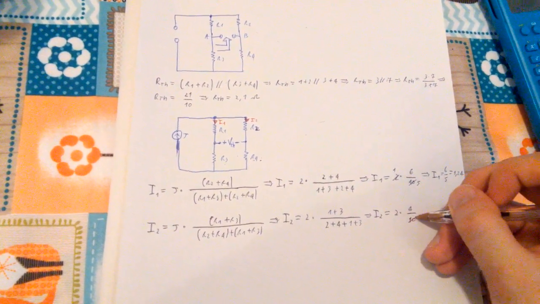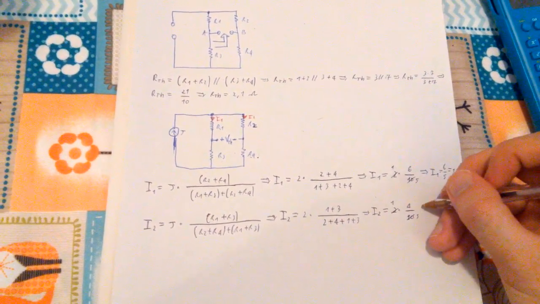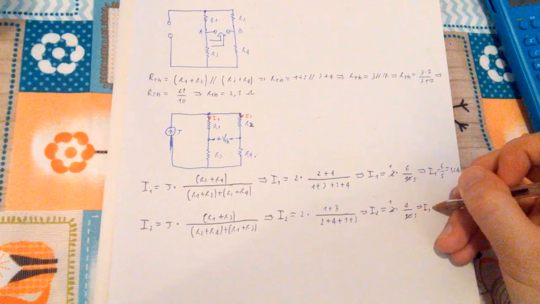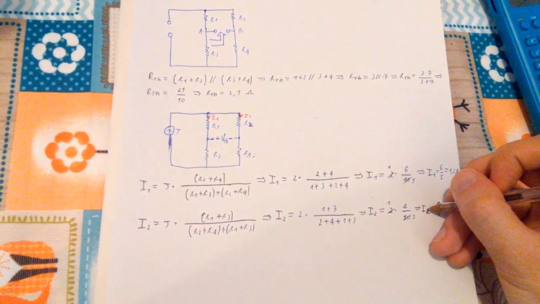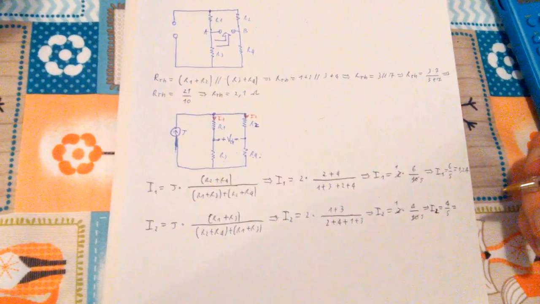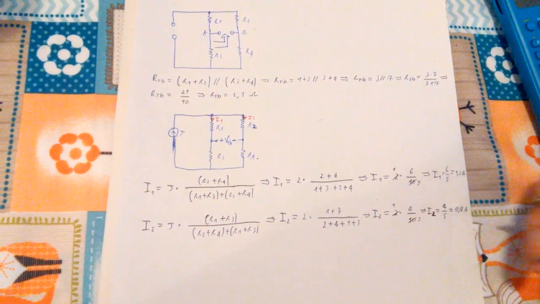So those two cancel just like before. So this becomes 1, this becomes 5. So I2 is just 4 over 5, which I can also write as 0.8 amps.